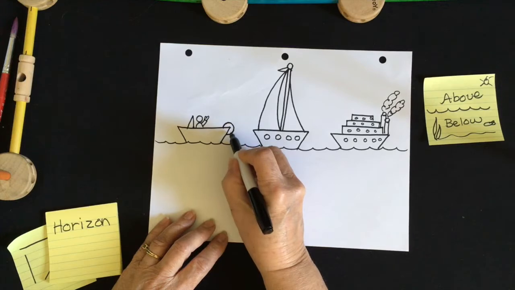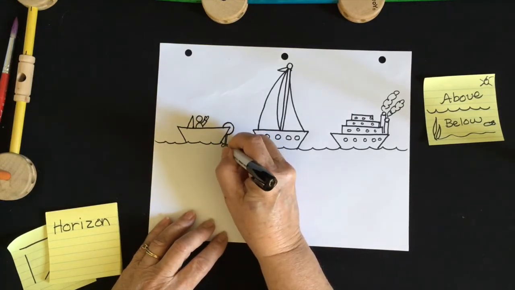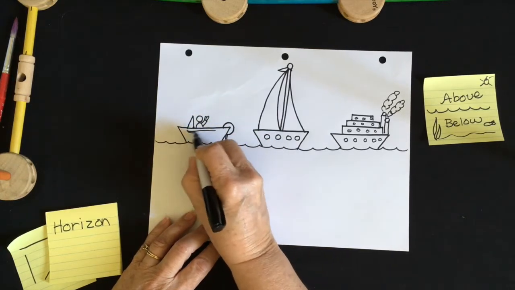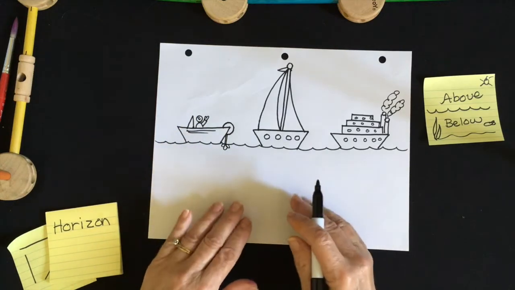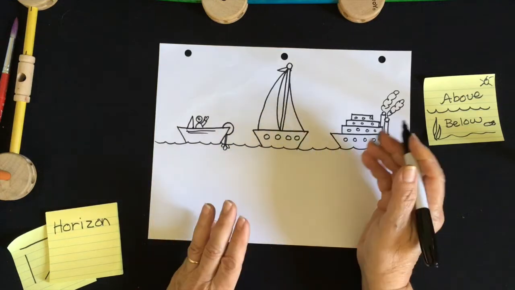I started to make a circle. That looks a little bit like a Pac-Man. And this part goes in the water. That's the propeller. That's what makes our boat go. Okay, so we have made boats above the water. Other things we might add are things in the sky.